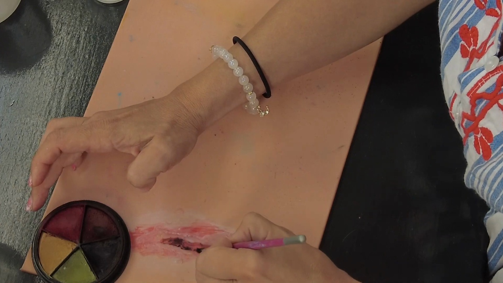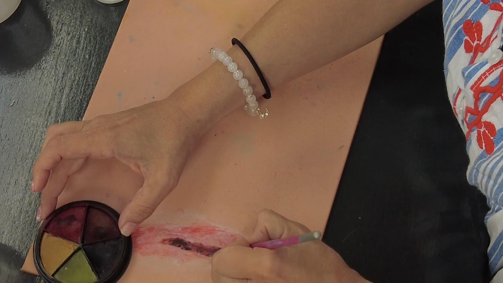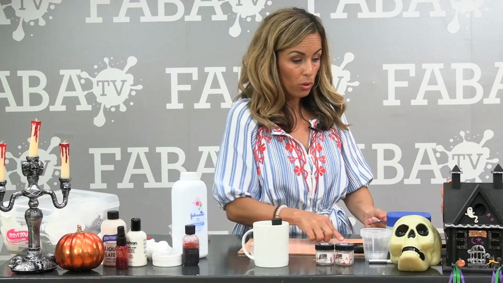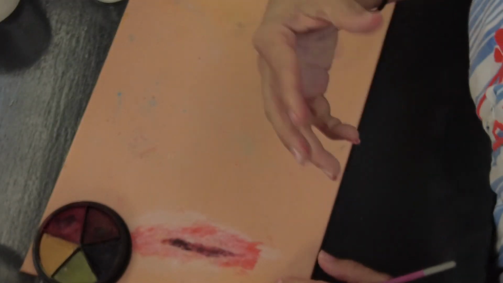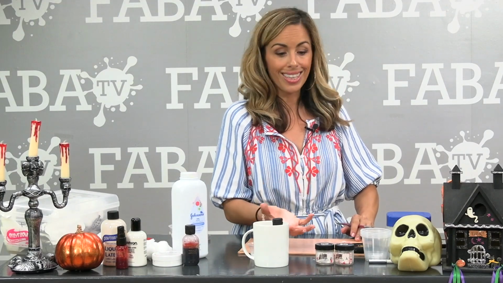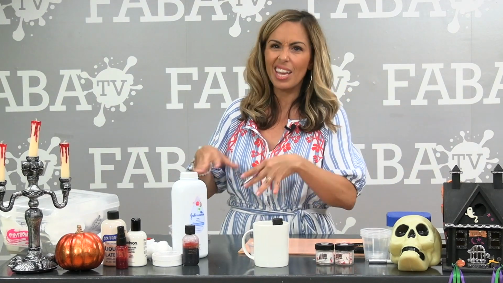Then I'll put some more of that reddish color in there, and you can start building. Of course, you can start creating more of the wound with these infected colors right around the edges. You can, again, make this as elaborate and detailed as you want. But I want to make sure I cover everything, so we'll wait till the end to add the blood and the extra stuff.